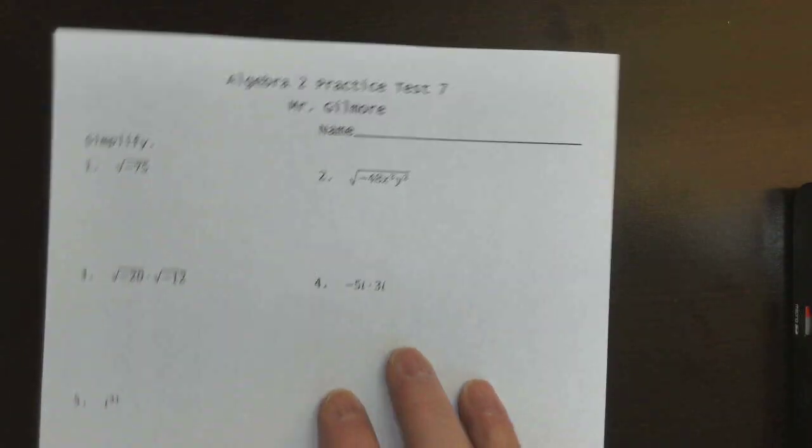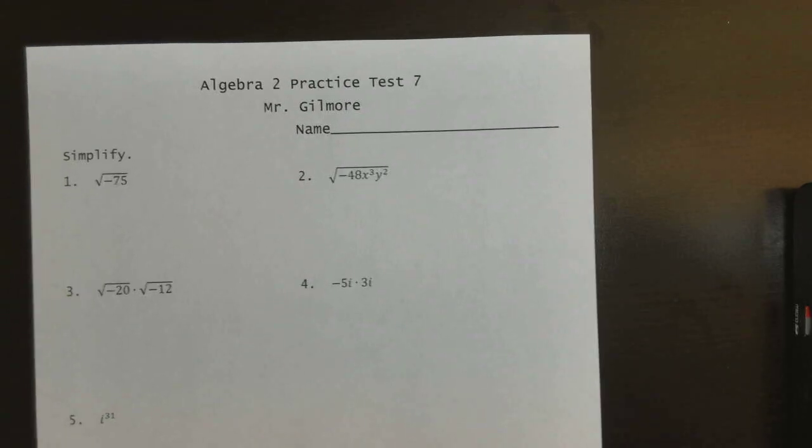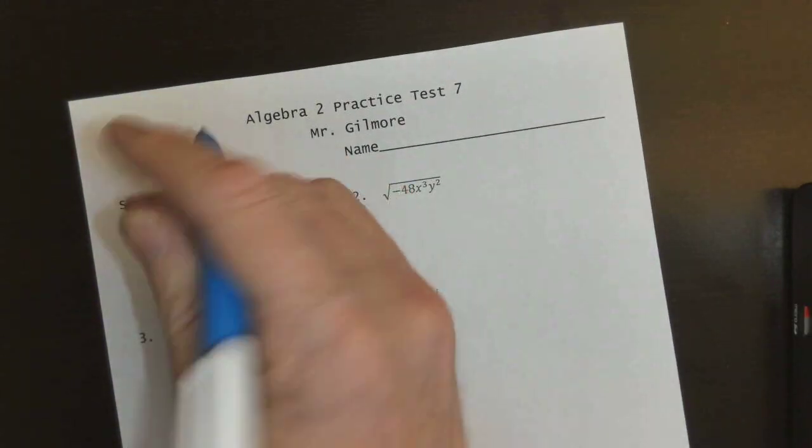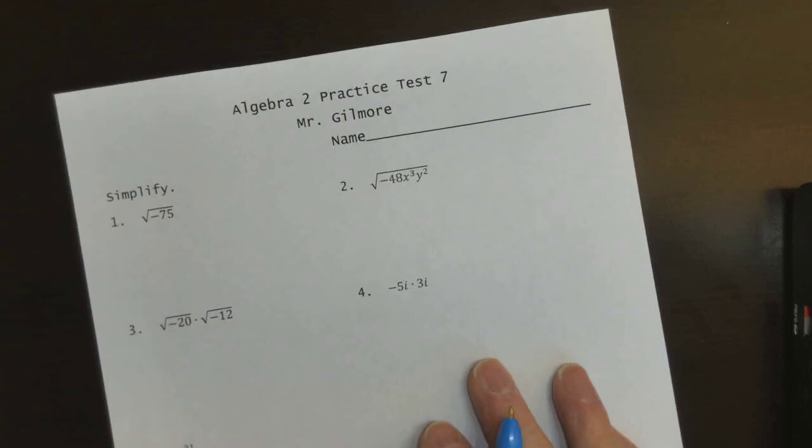Okay, we're going to work on this practice test. It's all about imaginary numbers and complex numbers. So, first few, you'd be simplifying radicals.